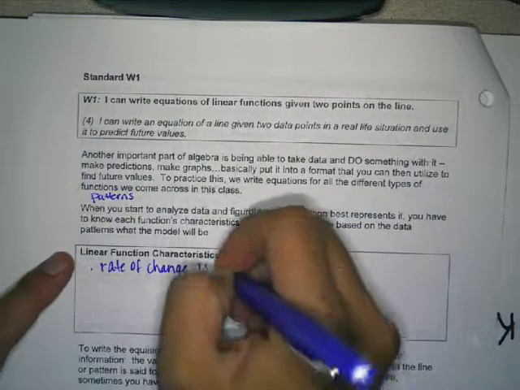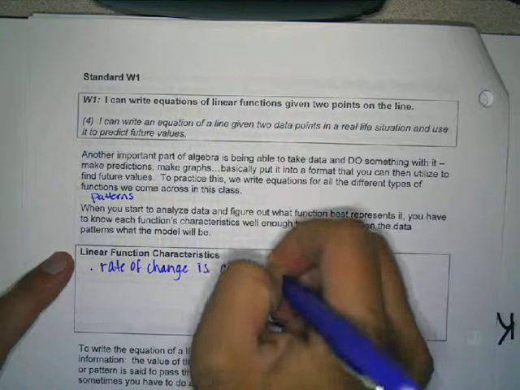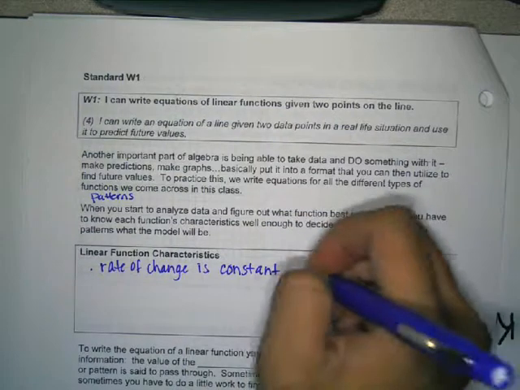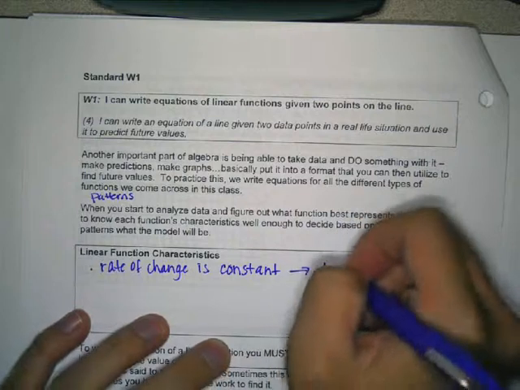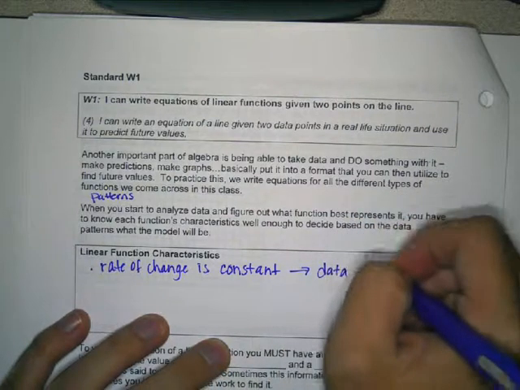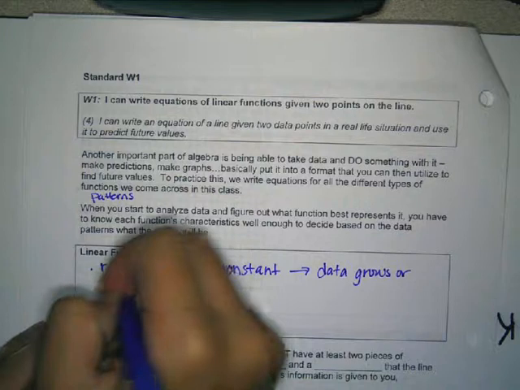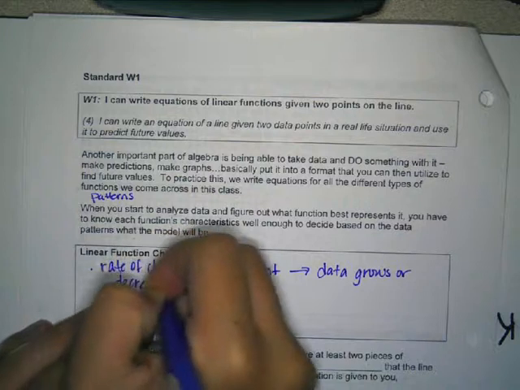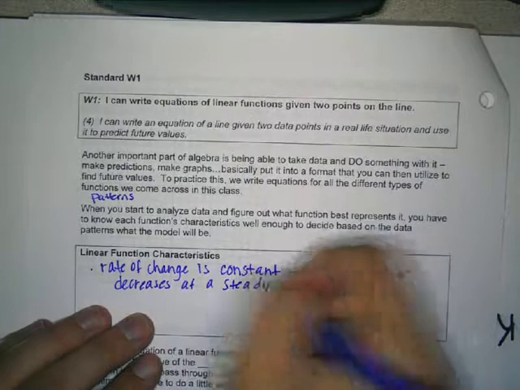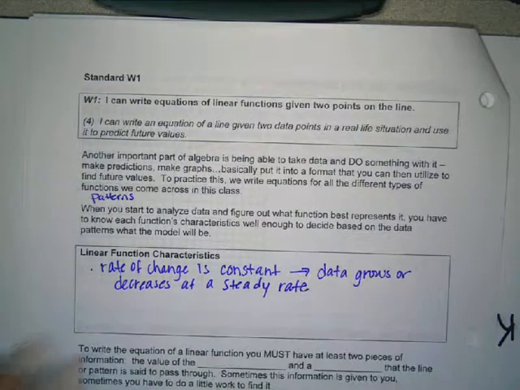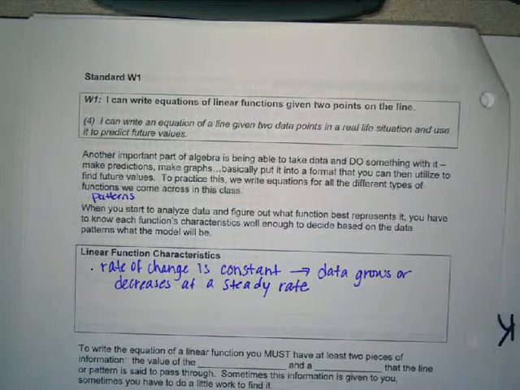is constant, meaning the data grows or decreases at a steady rate. Okay, there's no fluctuation. It doesn't jump up and then all of a sudden go down. It's pretty steady, either increasing or decreasing.